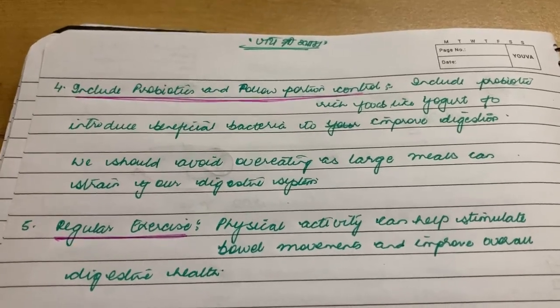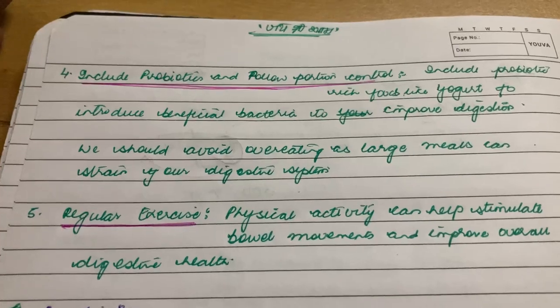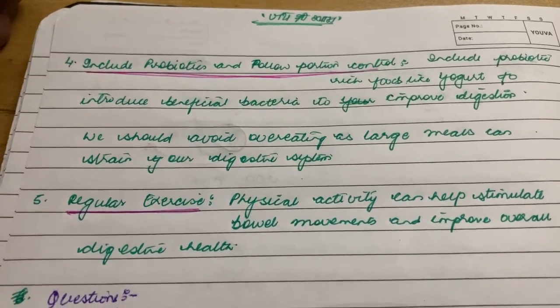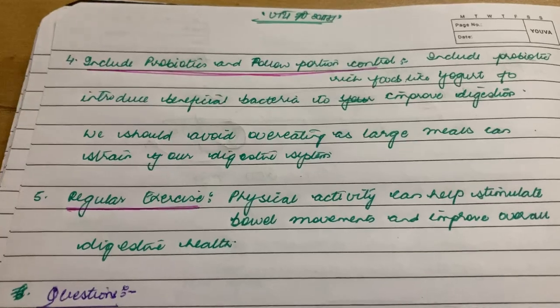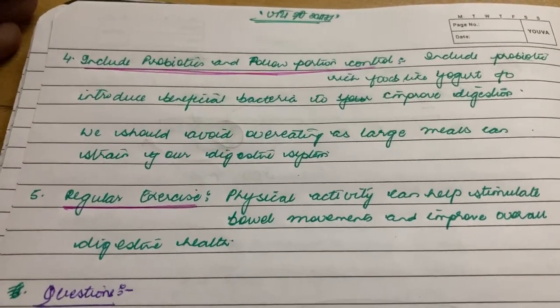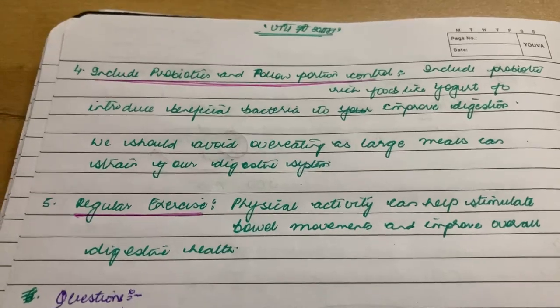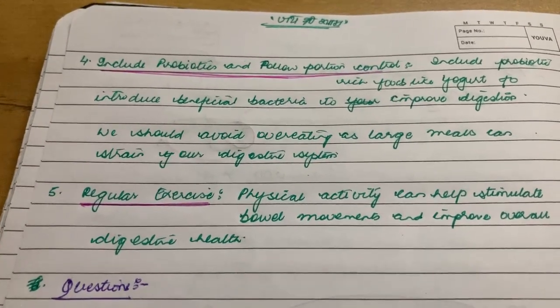And then the last, it's regular exercise. Our food habit should always match with the activity that we do on a daily basis, my dear students. So as students, you study, and then you spend some time playing also. So that's why you need more proteins and carbohydrates.